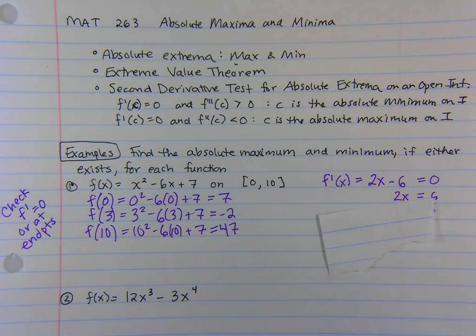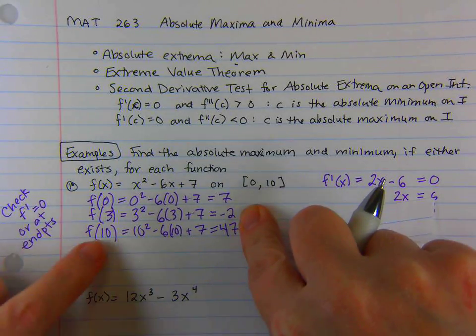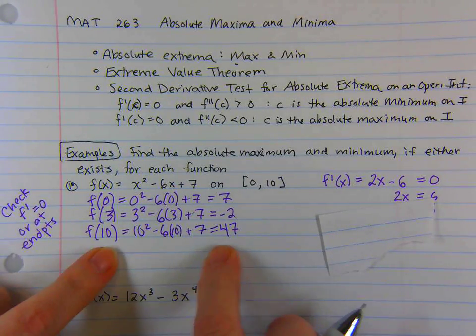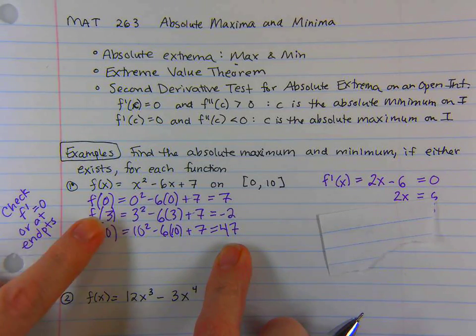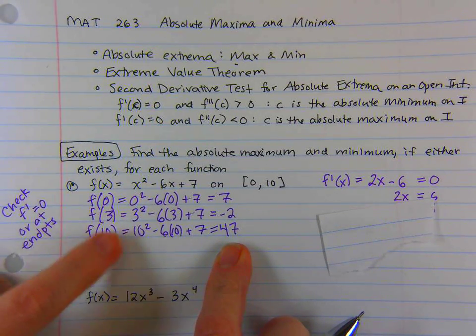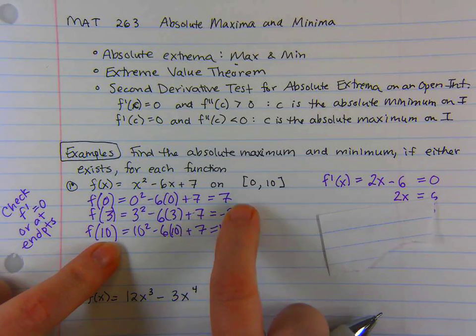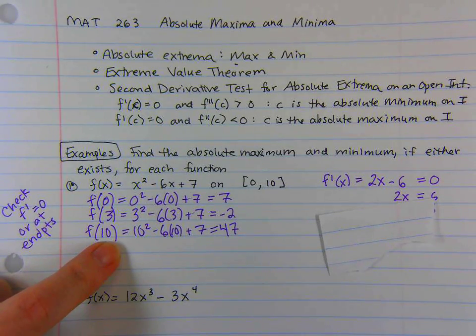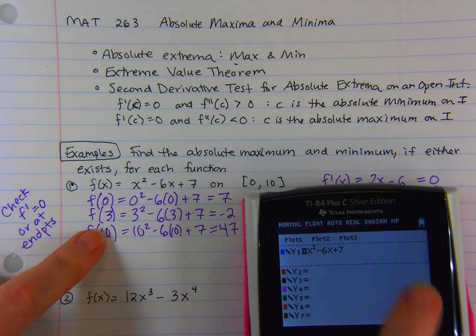Okay, so it looks like your absolute minimum will be at 3, negative 2. And 10, 47 will be your absolute maximum. If it's asking you where it happens, this one's at 3, this one's at 10. If it's asking you the value, that one's negative 2 and 47. You could also graph this.